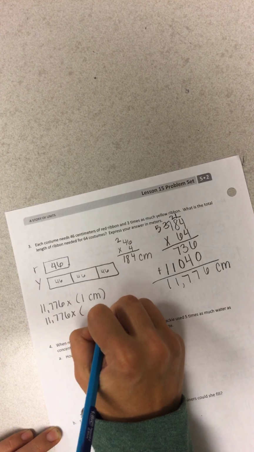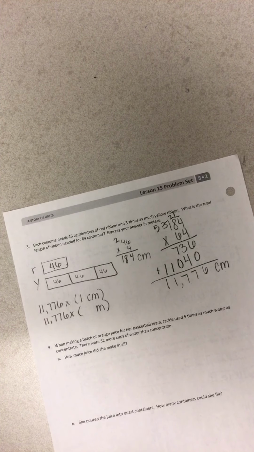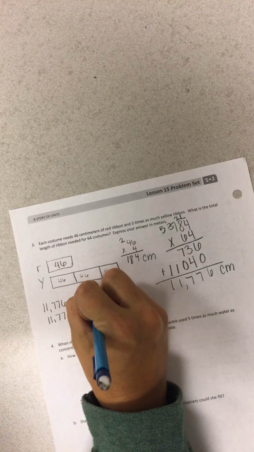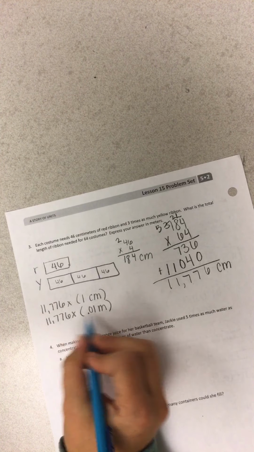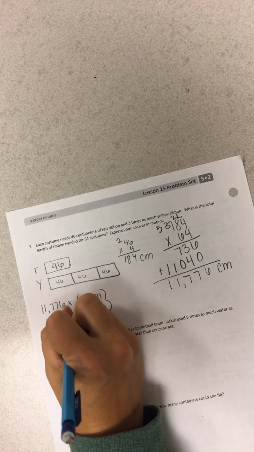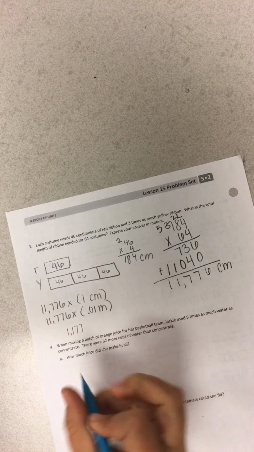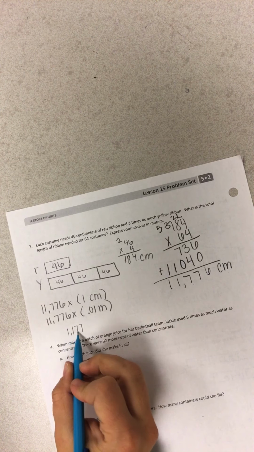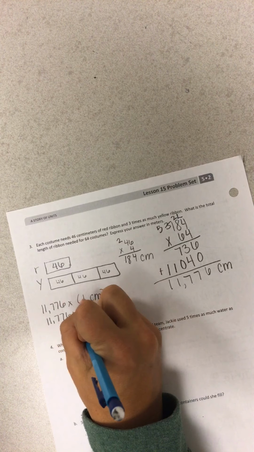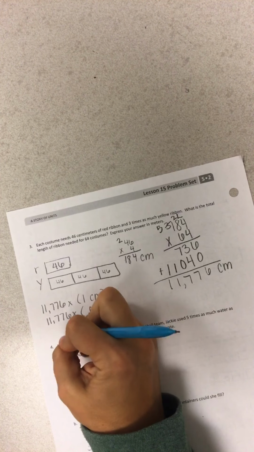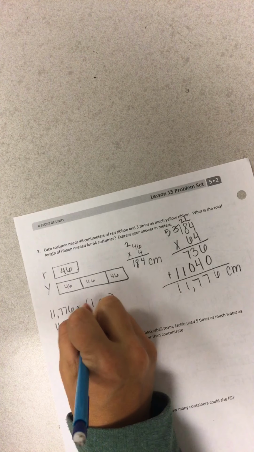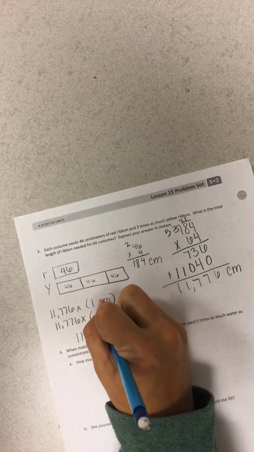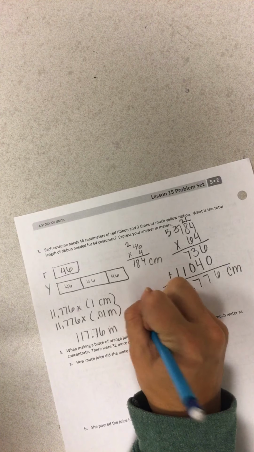Then I'm going to rewrite this and multiply it. Well, how many meters is going to be in that 1 centimeter? I should know that it is going to be a 100th. So I'm going to multiply it by a 100th of a meter. Then if I go back to what I remember from Module 1, I actually need 117.76. Sorry, I did that a little too quick because I'm moving it over 2 decimal places. I need 117.76 meters of ribbon.